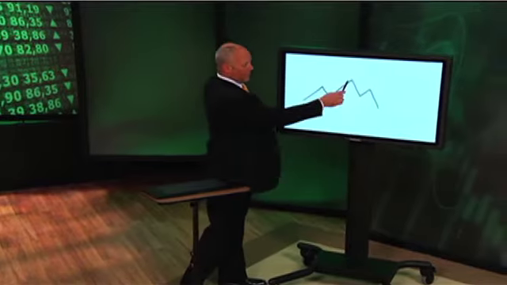When you measure out the head to the neckline, oftentimes if you're really going to shift from a bull market to a bear market, the distance there is about 20%. Doesn't always have to be in order to make a trade.